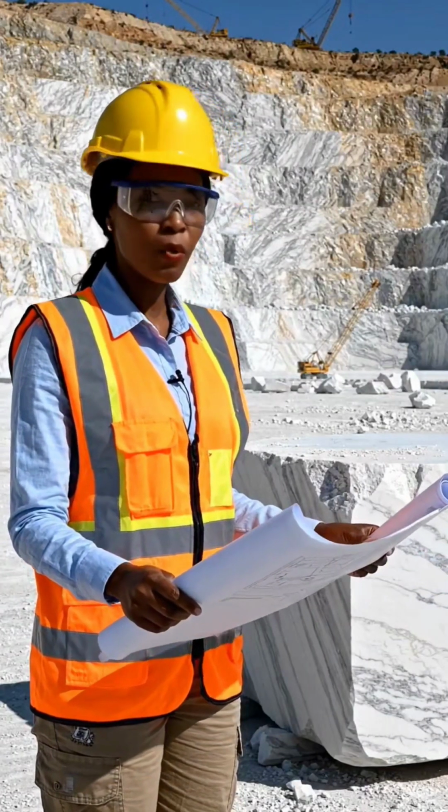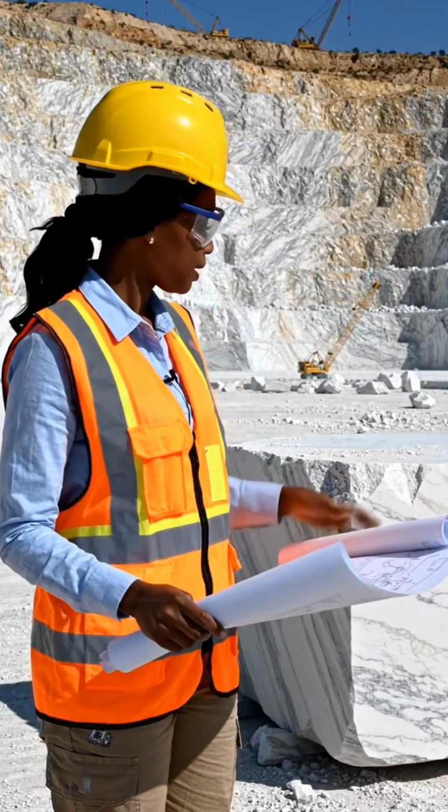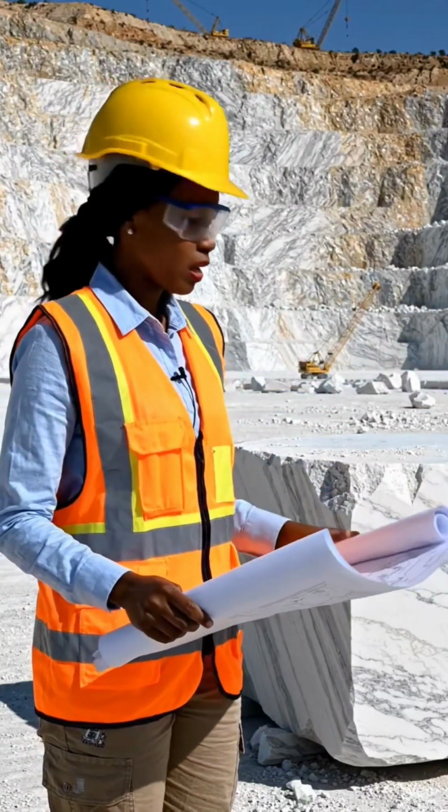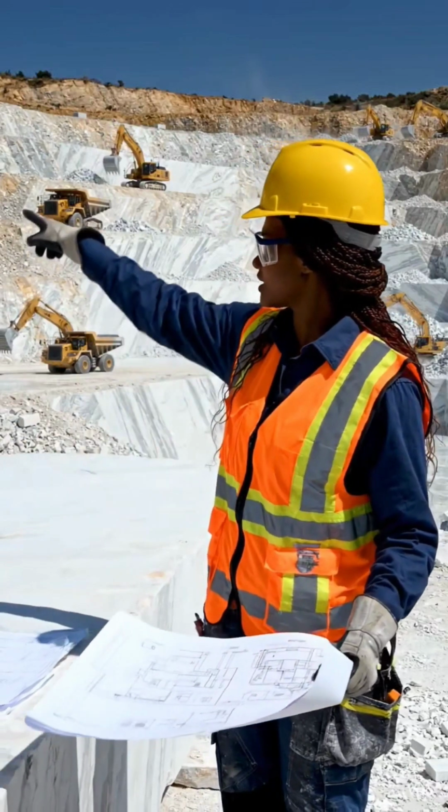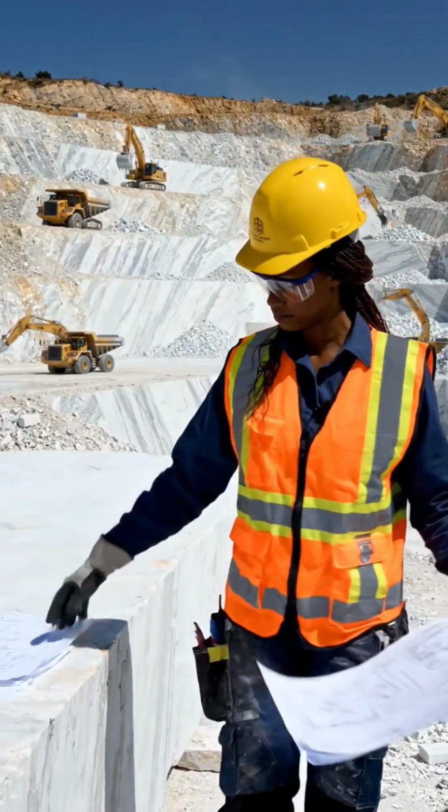Ensure this block is marked for transport immediately. It meets the criteria. All right, move the 240 down to level 3. We need that section cleared by noon.